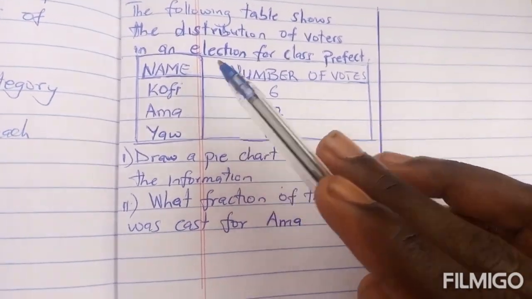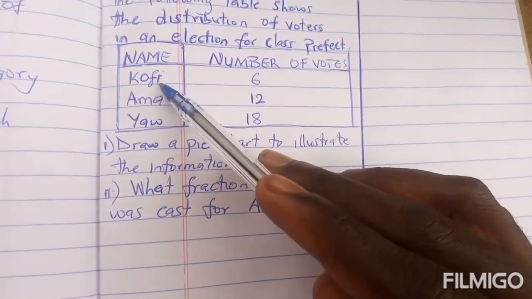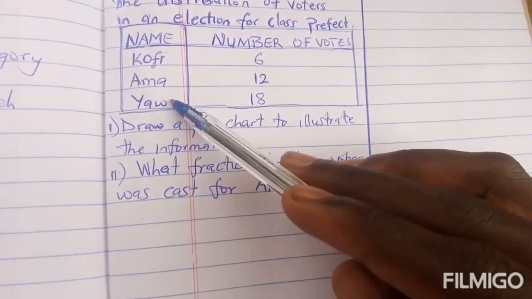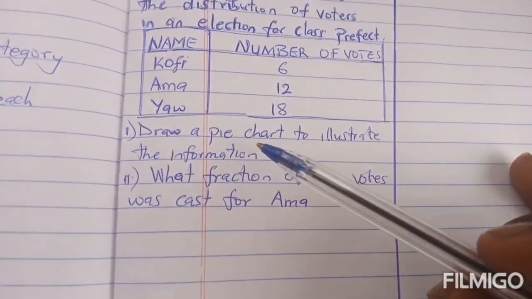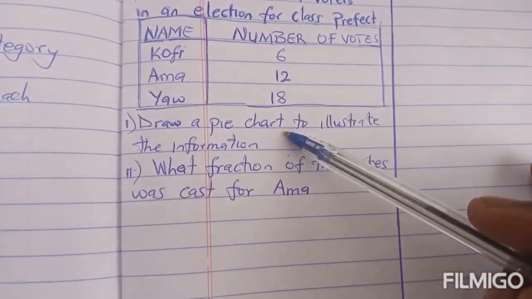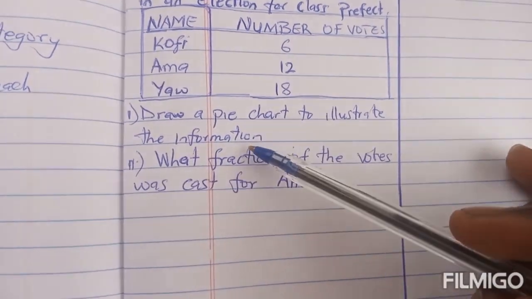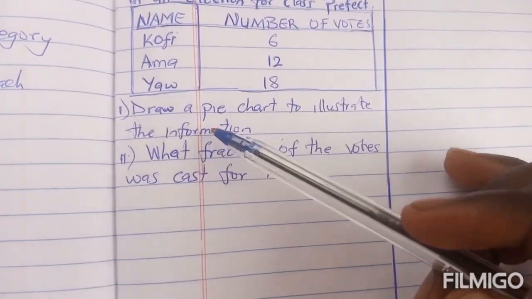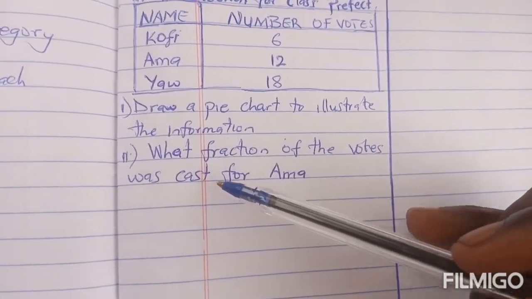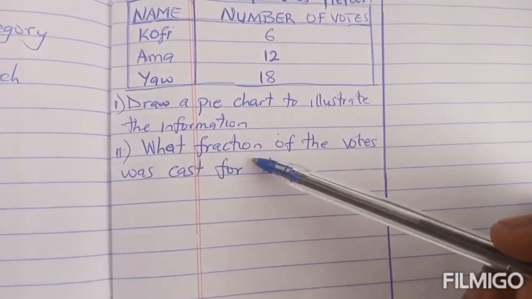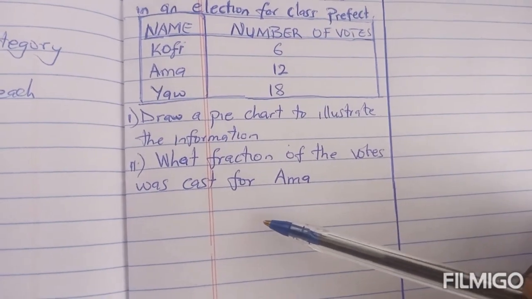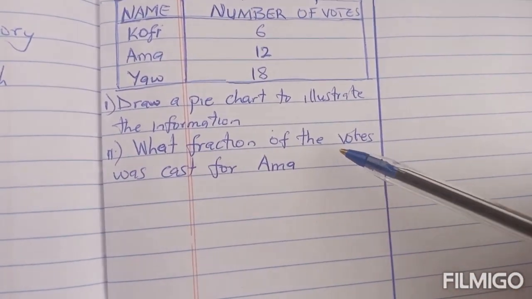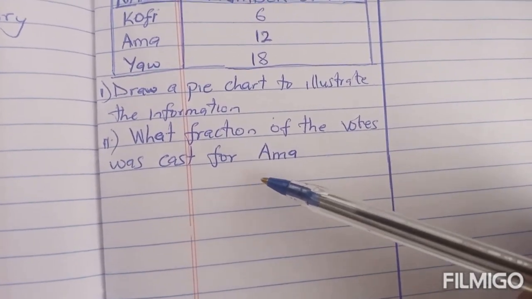We have names and number of votes: Kofi 6, Ama 12, Yao 18. The question says we should draw a pie chart to illustrate the information. The second question asks: what fraction of the votes was cast for Ama?